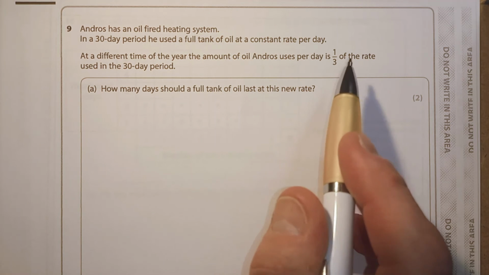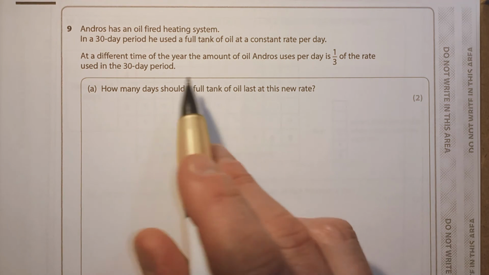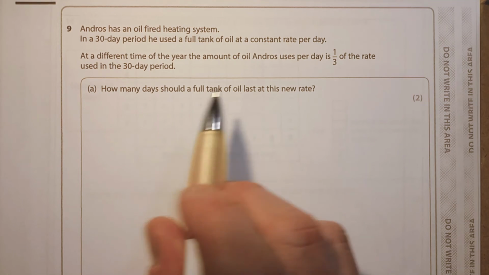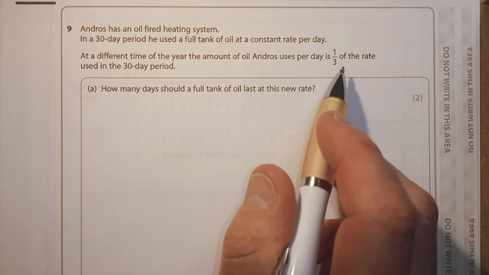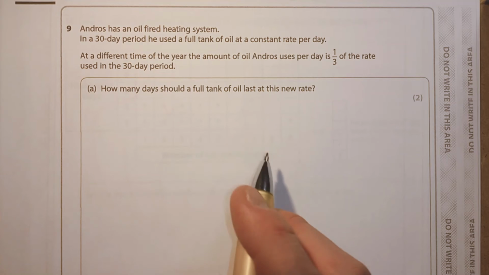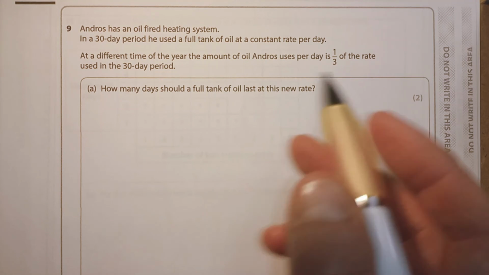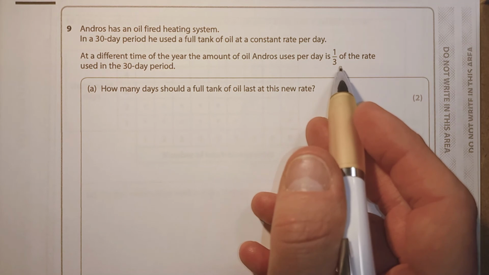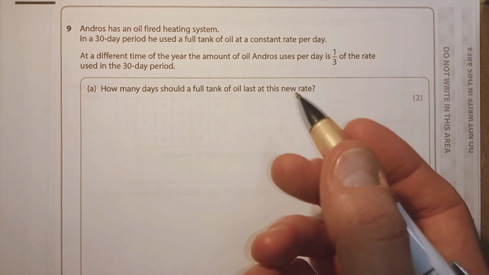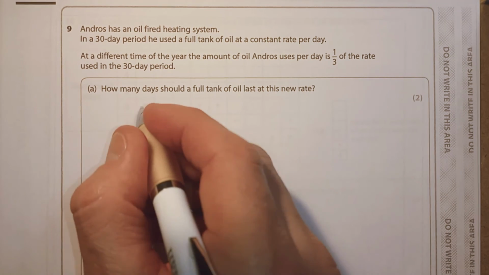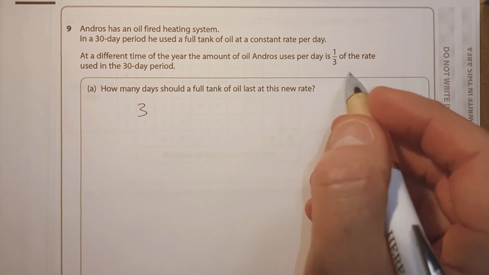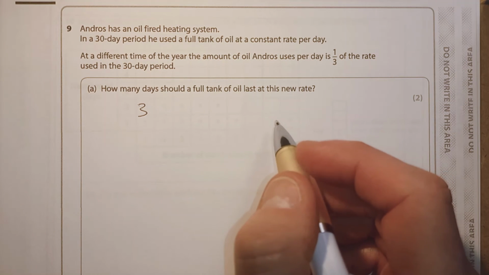Okay, so he's using less, so it should last for more. So we're expecting our answer to be more than 30. Well, if it's only 1/3 of this, we almost want the opposite of that. If it's reduced by 1/3, then it's going to increase the amount of time it lasts by 3, because we're sort of putting the 1/3 on its head.